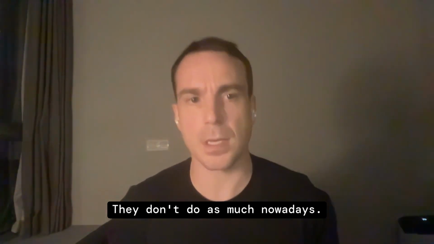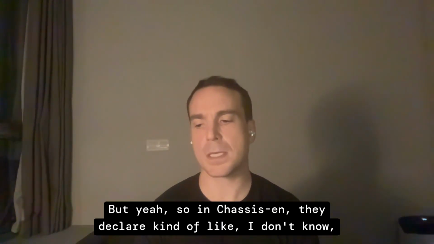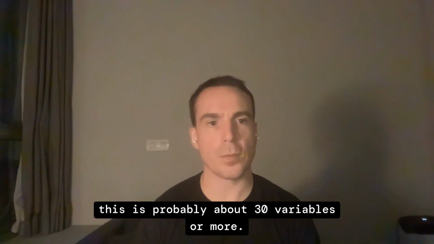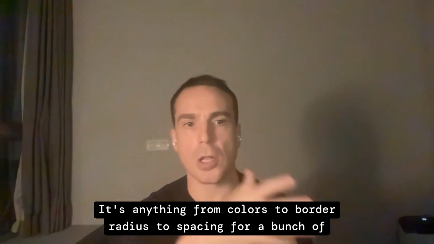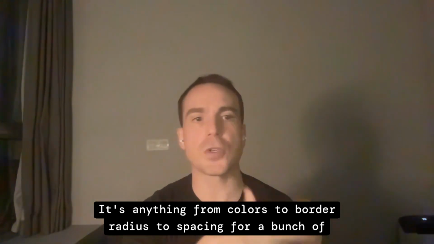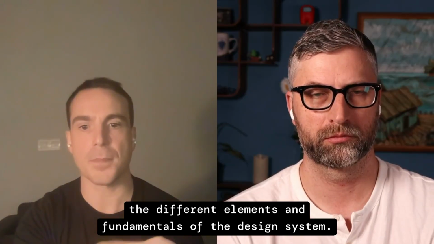They don't do as much nowadays. But in ShadCN, they declare probably about 30 variables or more, anything from colors to border radius to spacing for a bunch of the different elements and the fundamentals of the design system.